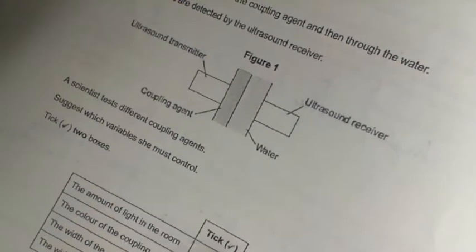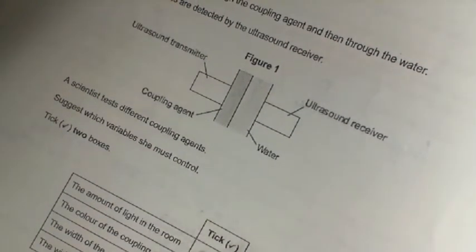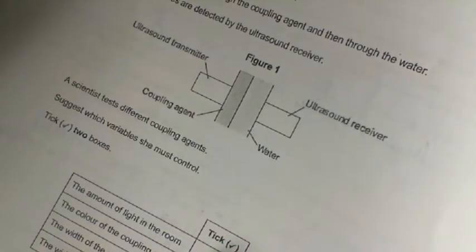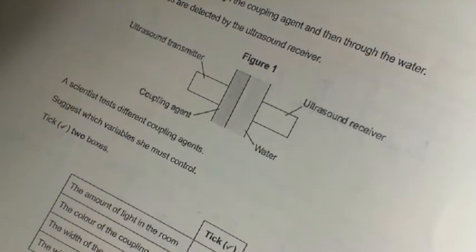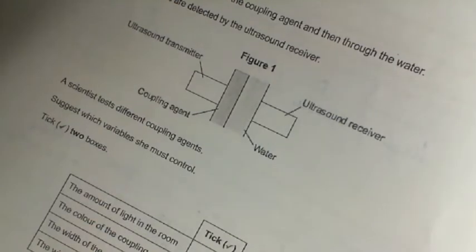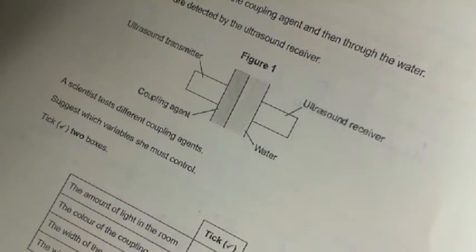So you've got to control... The amount of light in the room is not going to make any difference. The colour of the agent is not really going to make any difference. These two you have to control, and you get a mark for each, because it's all to do with the amount of distance that the wave has to travel. So that's to do with width.